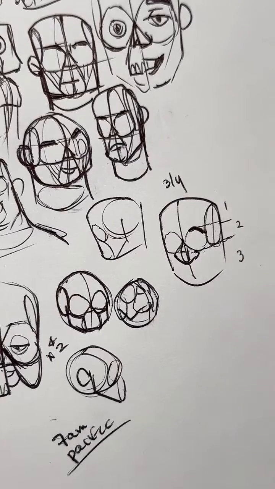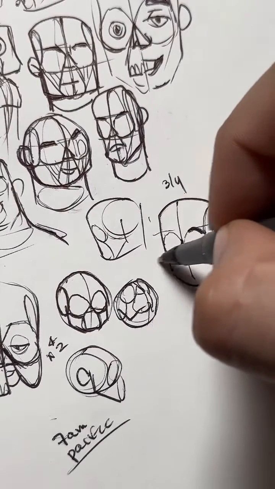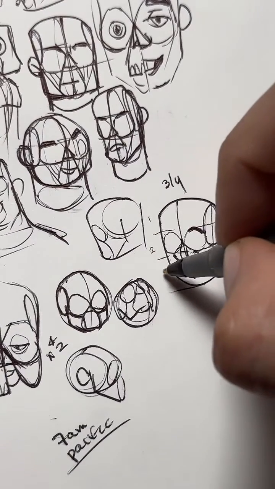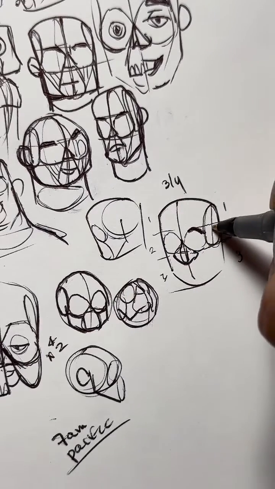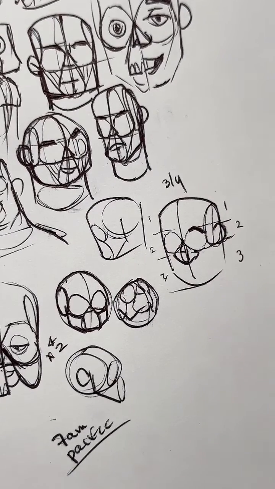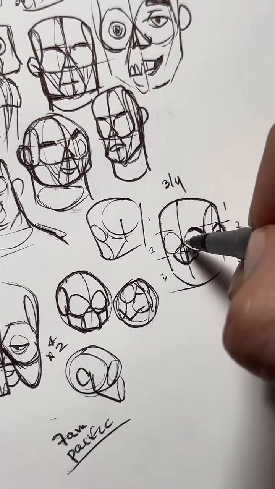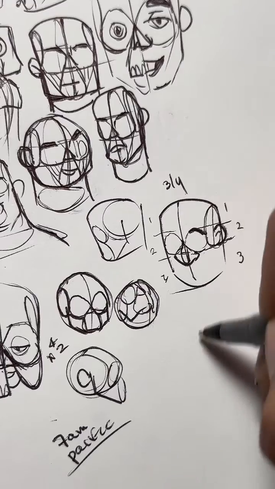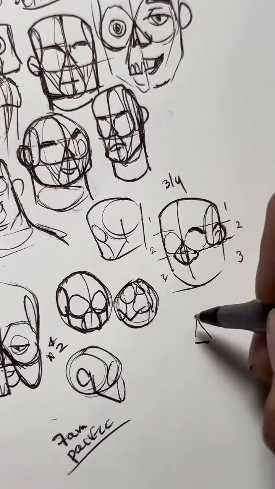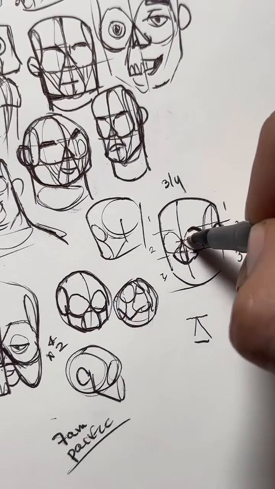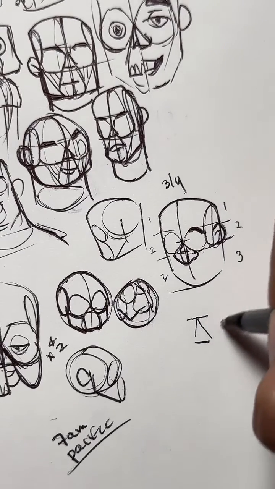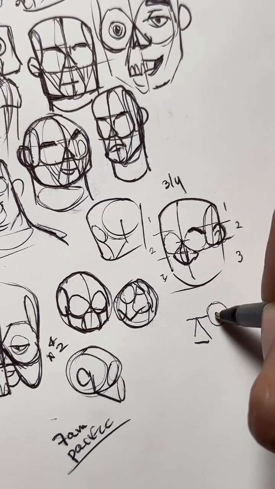So 1, 2, 3. You find that middle section, and your ear just goes there. Your eyes are going to fall at the top of that initial triangle you draw. If you draw a line right through the top little triangle, that is where the middle of your eye is going to be.